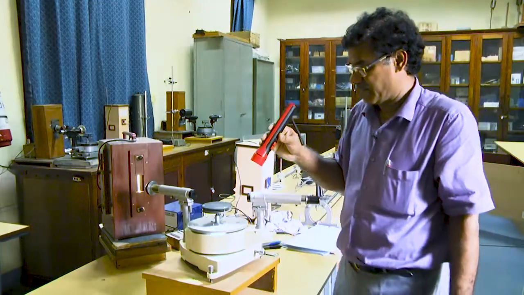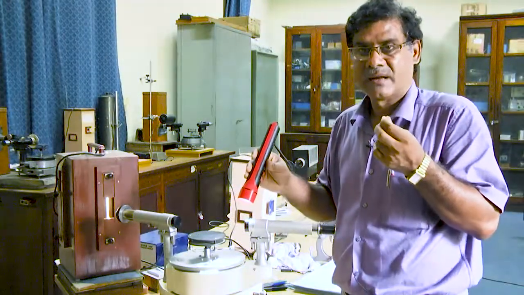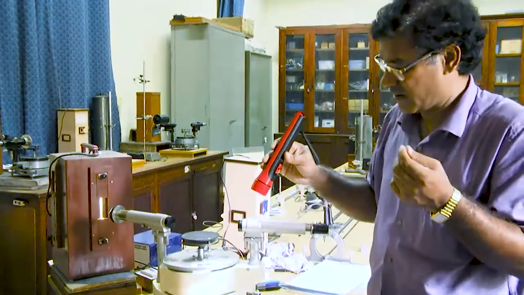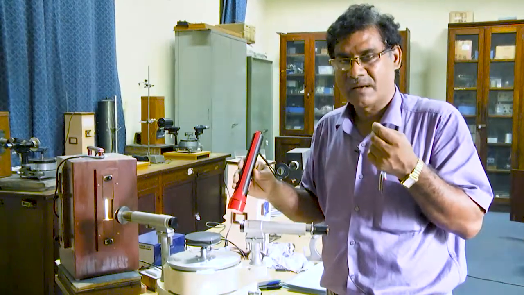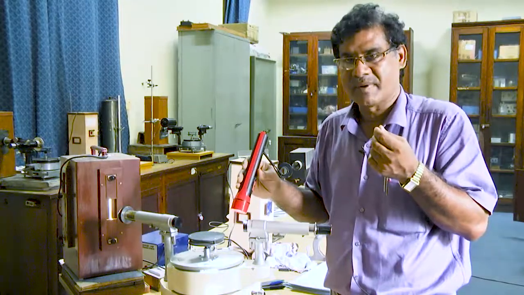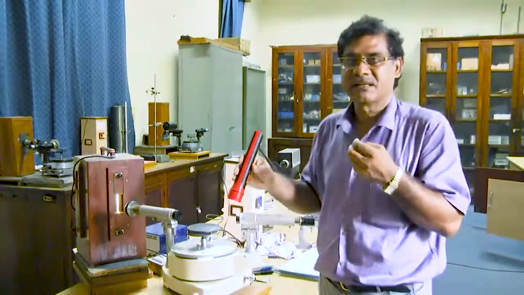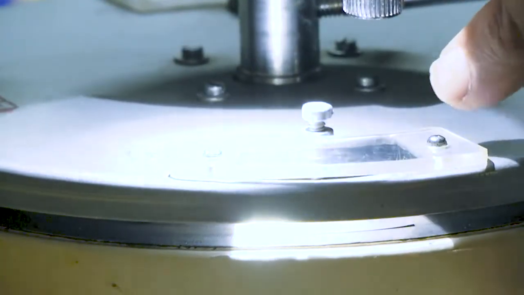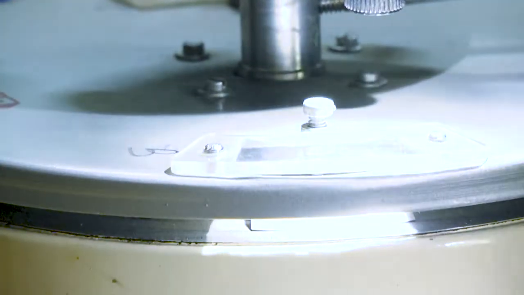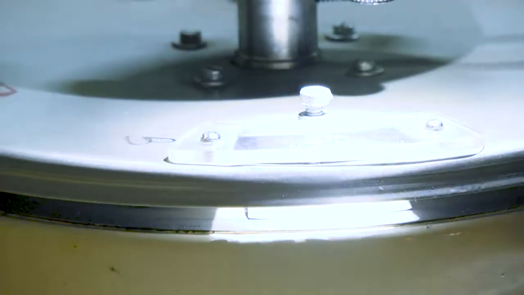Basically, you have to find the value of the smallest division of the main scale, and how many divisions are there in the vernier scale. Here in this spectrometer I can see there are 60 smallest divisions in the vernier scale.